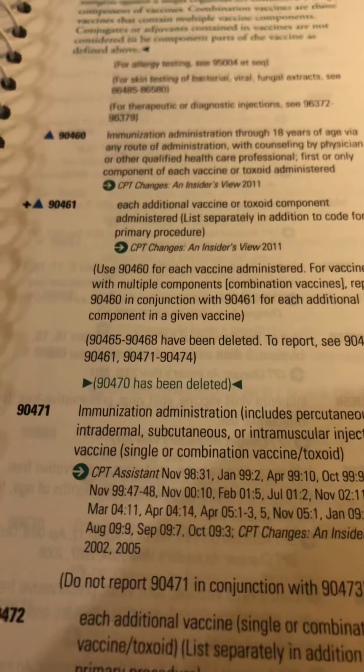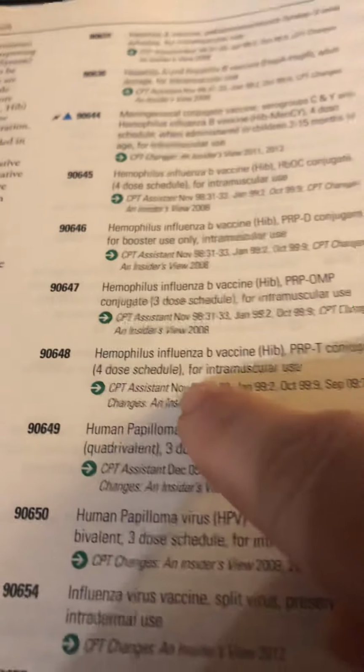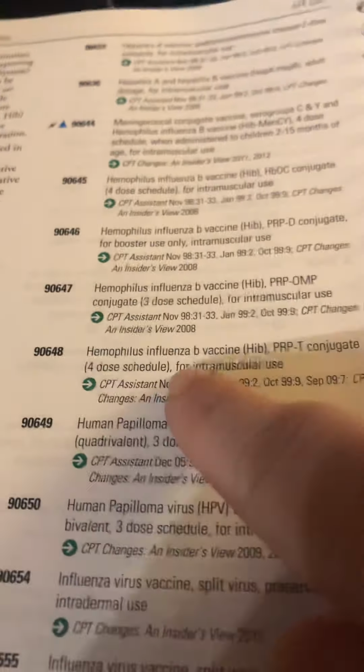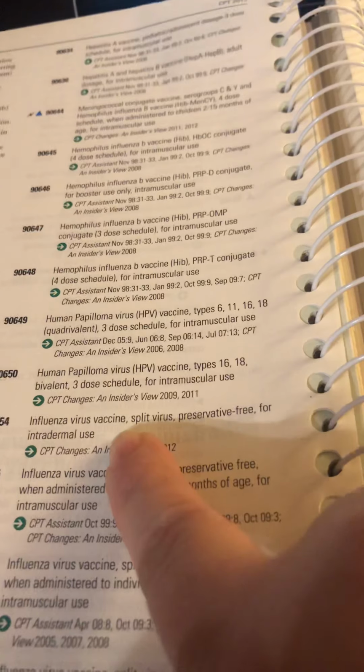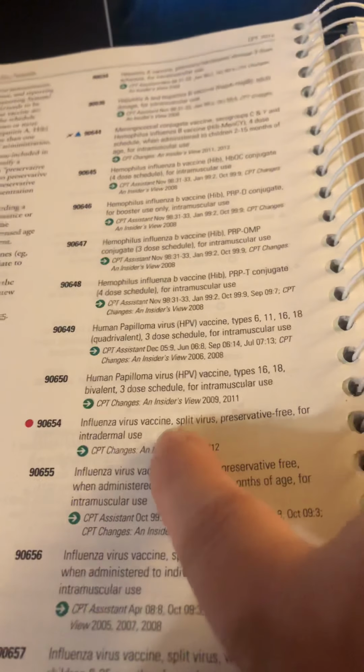And we just go straight down, and we see the rabies, we see diphtheria, we see tetanus. So we're looking for influenza. So let's keep looking. We don't see it here. I don't see it here. So let's keep looking. 90. We're getting closer. We're getting closer. Look at that. There's one. But that is 4. It doesn't say the age there.